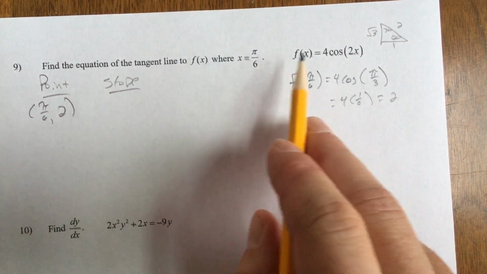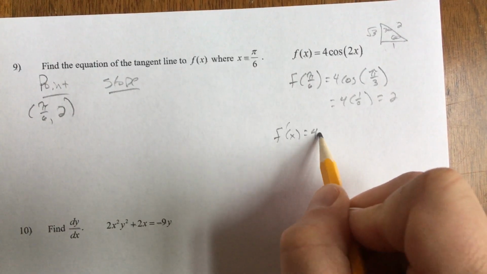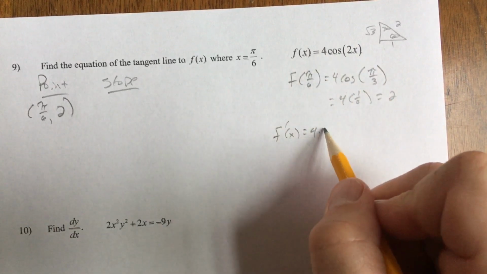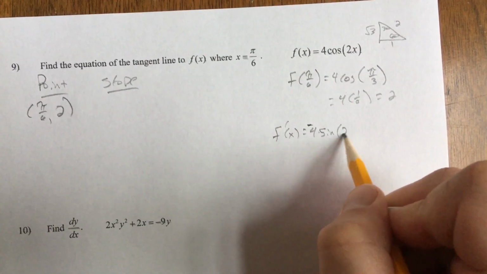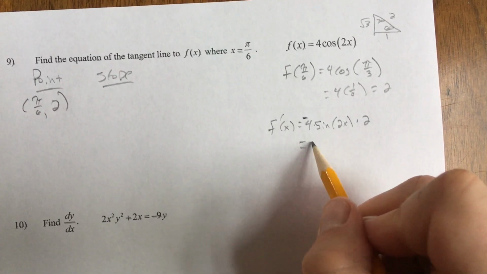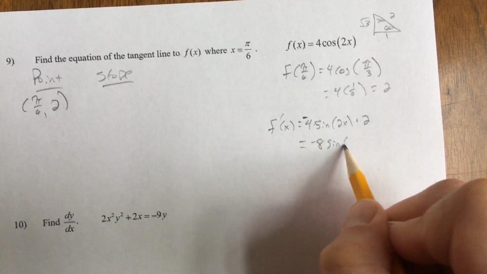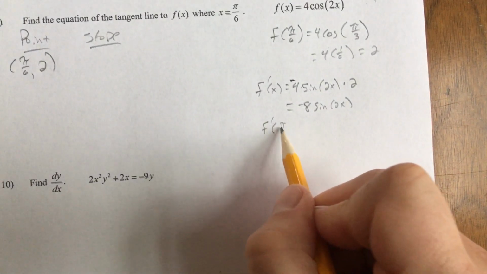Okay. Now, in order to find the slope, I need the derivative. So I'm going to take the derivative of this. It's going to be 4 times the derivative of cosine, which is negative sine. So I'll put a negative right there. Keep the 2x the same, times the derivative of 2x, which is 2. So in other words, it's going to be negative 8 sine 2x. Okay. Now I want to find the derivative at pi over 6.